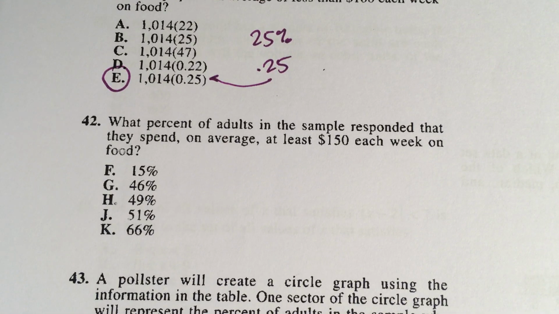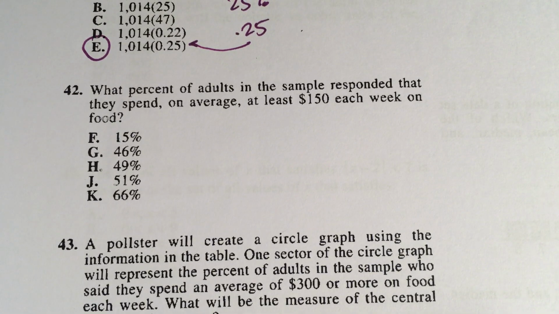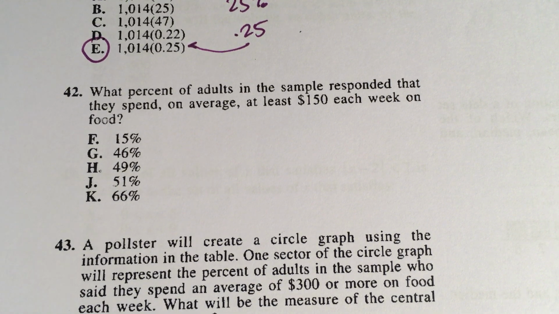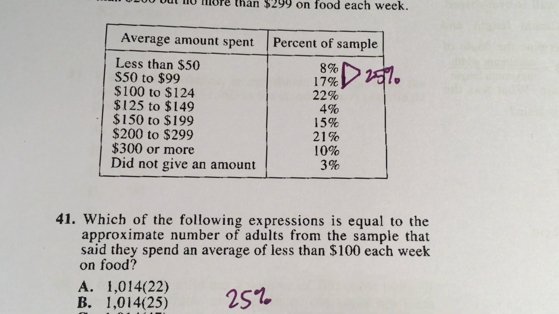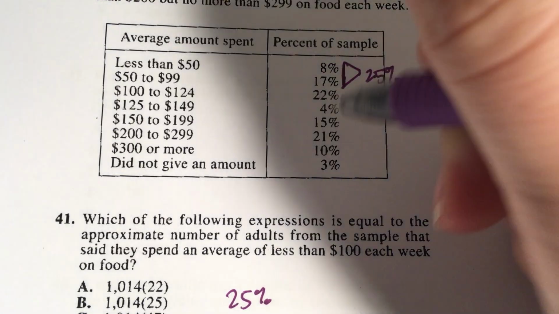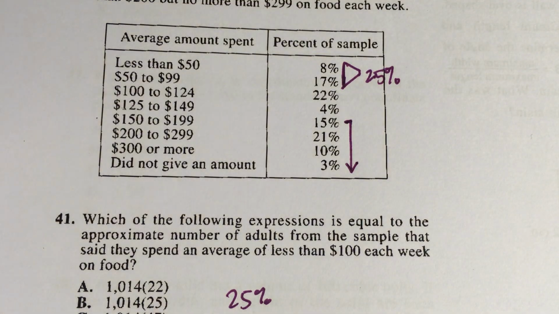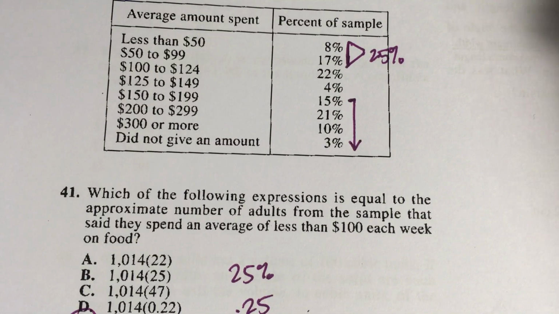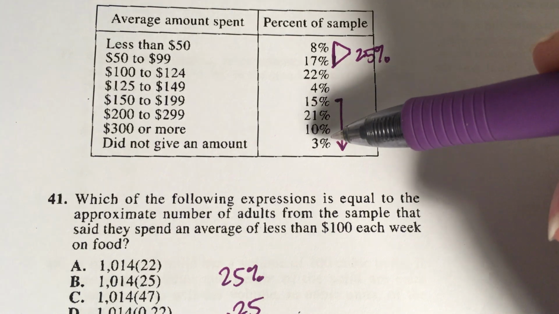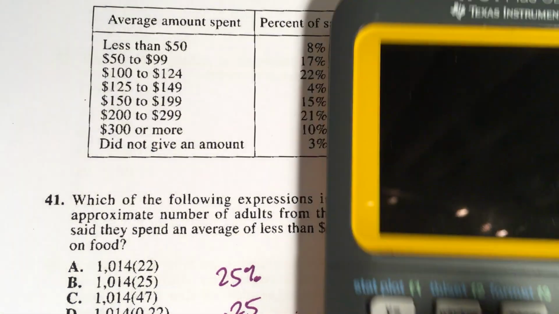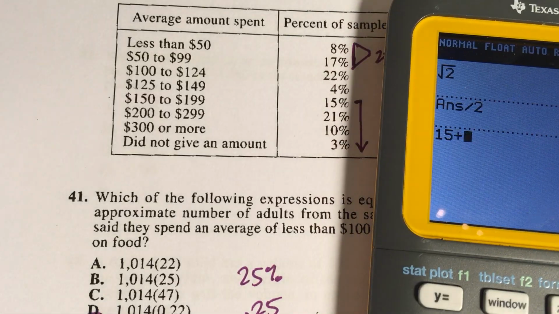All right, 42. It says, what percent of adults in the sample responded that they spend on average at least $150 each week on food? So looking for at least 150, so 150 or more. So here's 150 or more. They want to know what percent that is. So 15 plus 21 plus 10 plus 3.